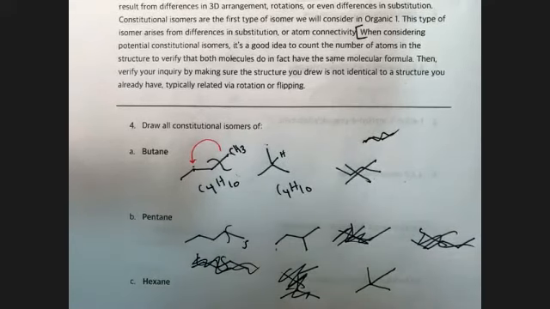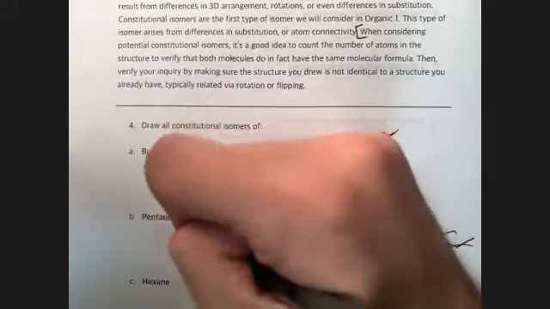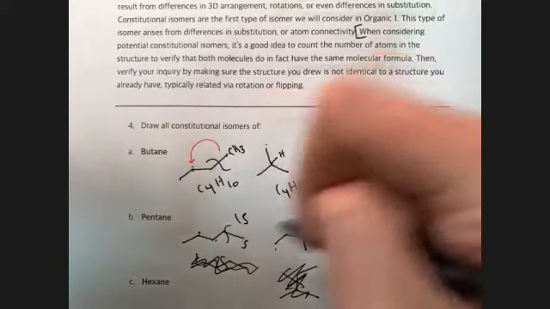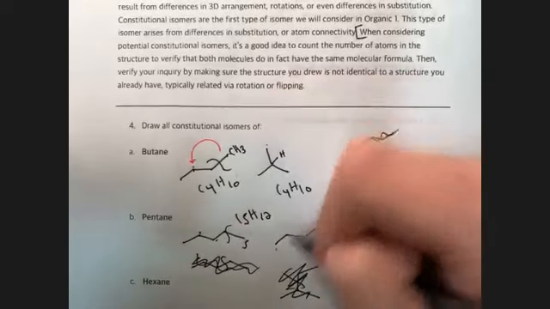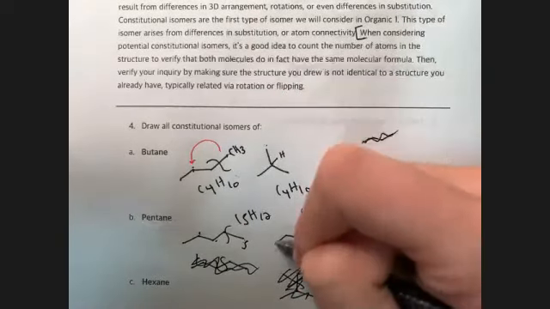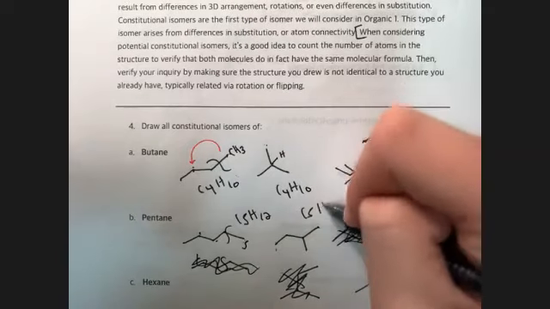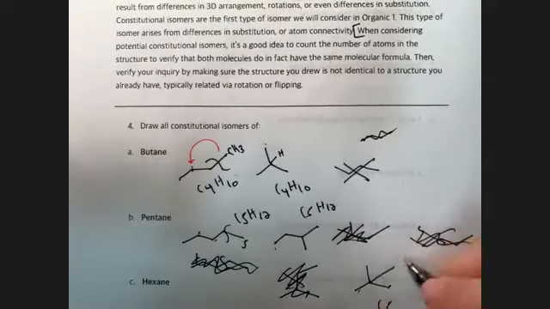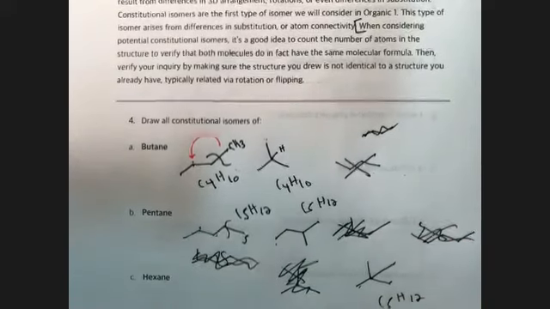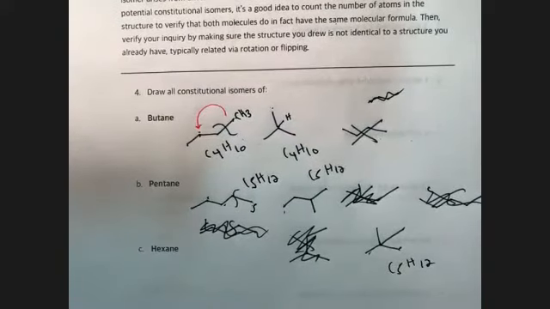And I want to verify these structures. C1, 2, 3, 4, 5, so that's C5, and then H3, 6, 7, 8, 9, 10, 11, 12, H12. Same thing here, C5, and then H3, 6, 9, 10, 11, 12, H12, that one works. This one is C1, 2, 3, 4, 5, H3, 6, 9, 12, H12. So those are 3 constitutional isomers of pentane.